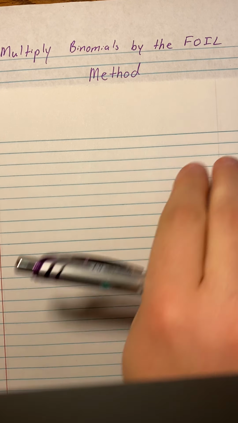So earlier this week, I showed you how to multiply binomials, and we did that using the distributive property. Today, we're going to look at another strategy for multiplying binomials, and it's called the FOIL method. FOIL is an acronym. I'll explain what that means in just a minute. But before that, let's review what we did earlier in the week.